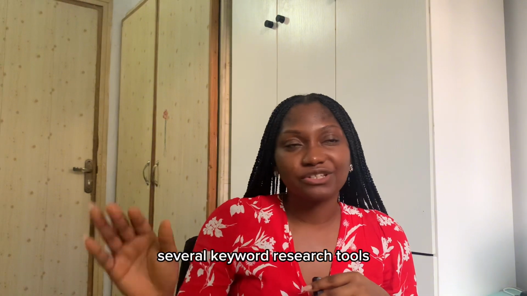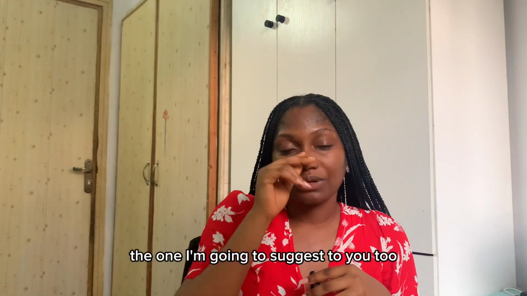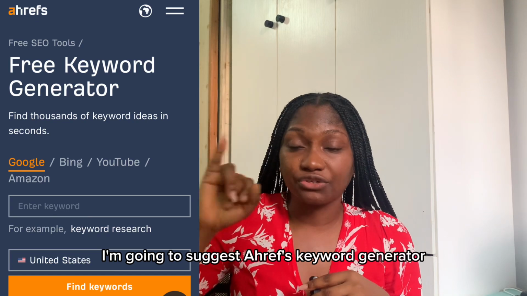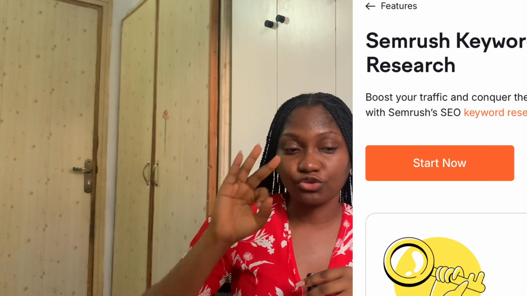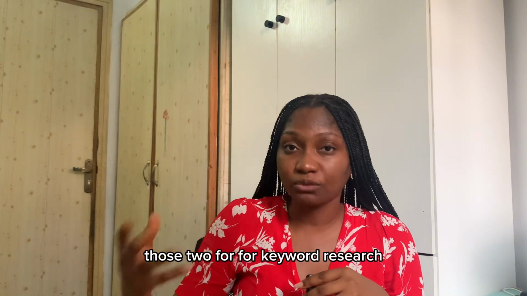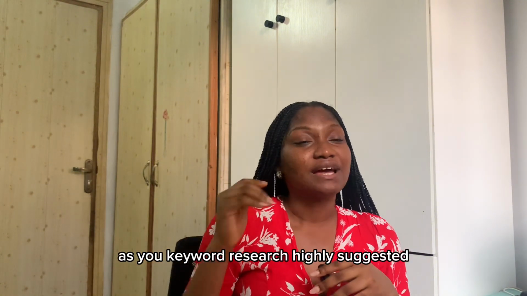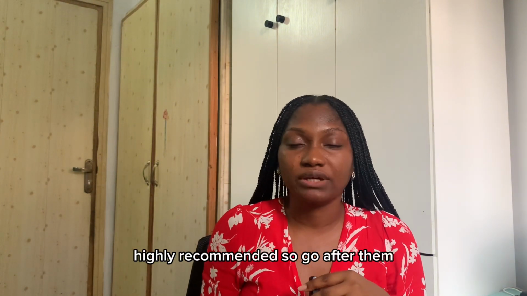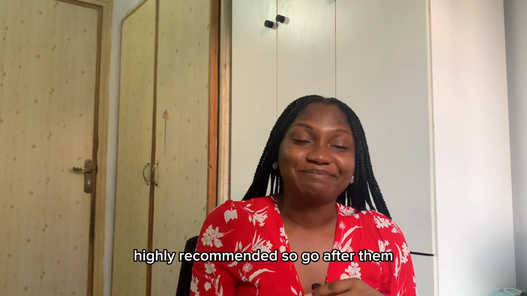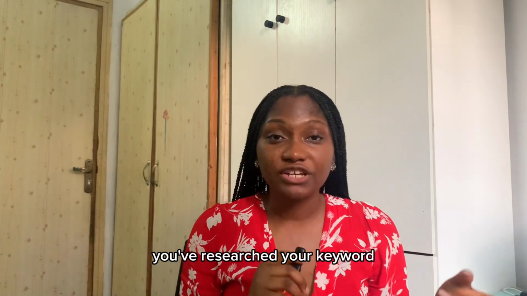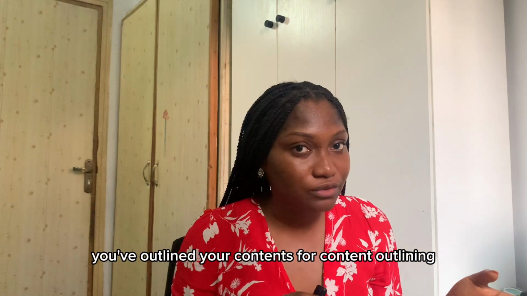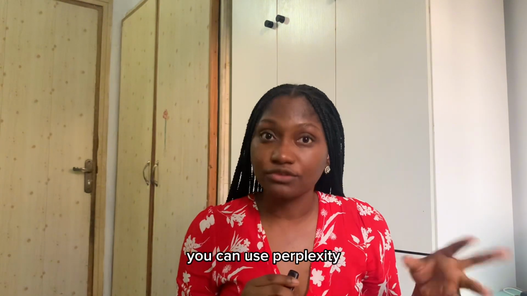There are several keyword research tools. I'm going to suggest Ahrefs keyword generator and SEMrush. Ahrefs and SEMrush, those two for SEO keyword research, highly recommended. So go after them. Now that you've done step 1 and step 2, you've researched your content, you've researched your keyword, you've outlined your content. For content outlining, you can use Perplexity.